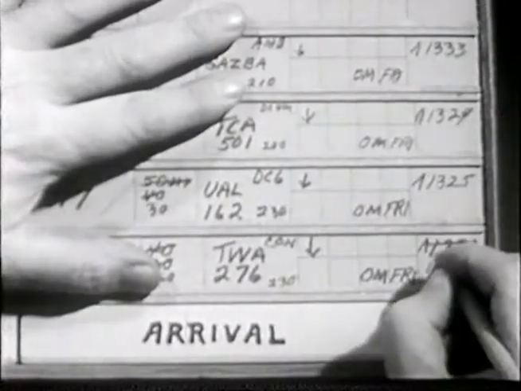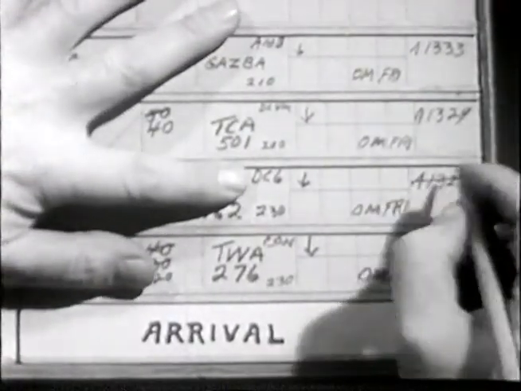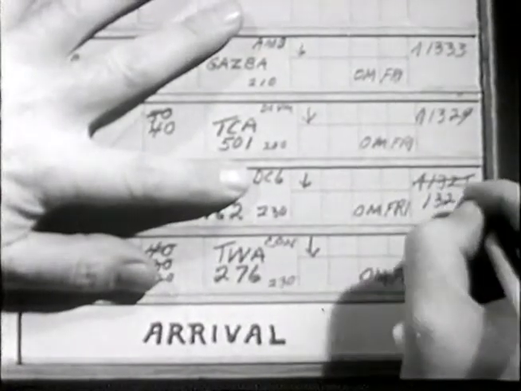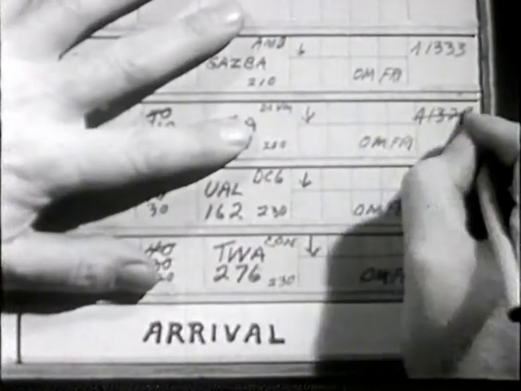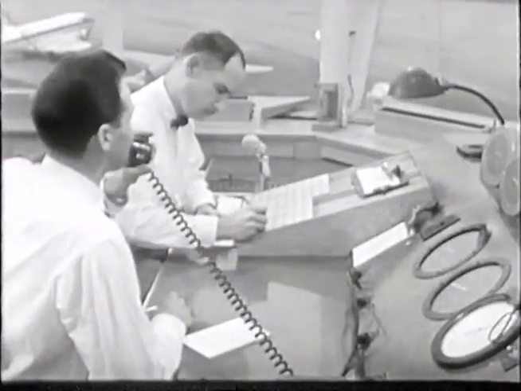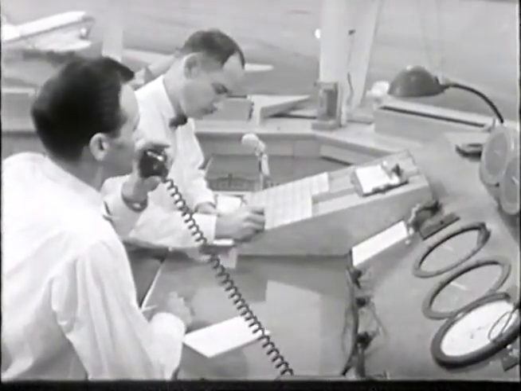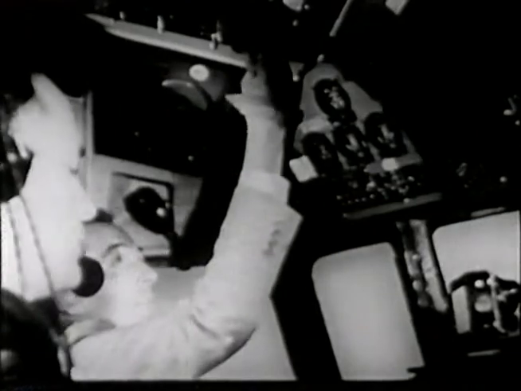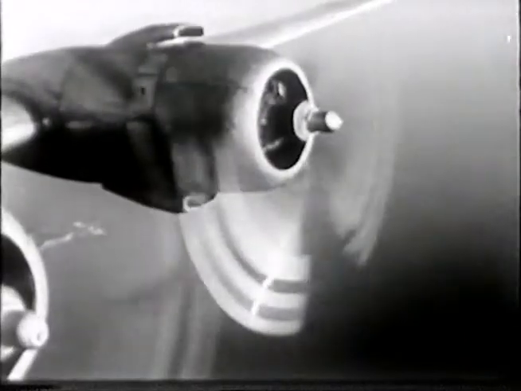The expected approach time has been changed from 1325 to 1329. United 162 is being delayed. Any one of a number of things may be causing this delay: a missed approach, mechanical difficulties occurring in an aircraft beneath it, or with a departing aircraft, or obstructions on the runway, and so on.